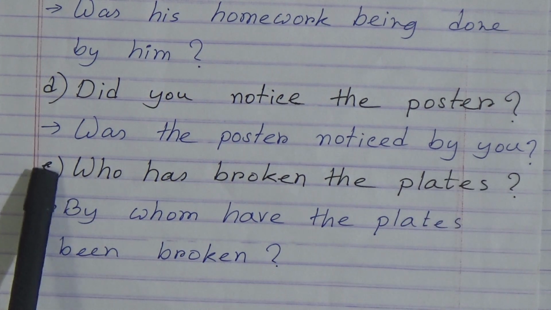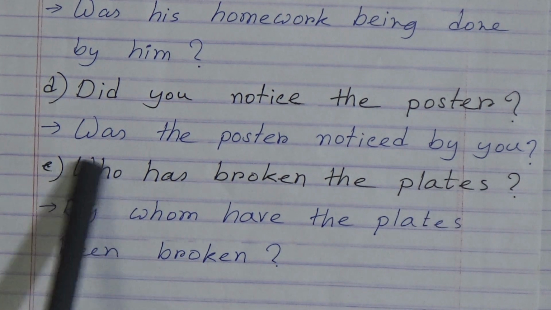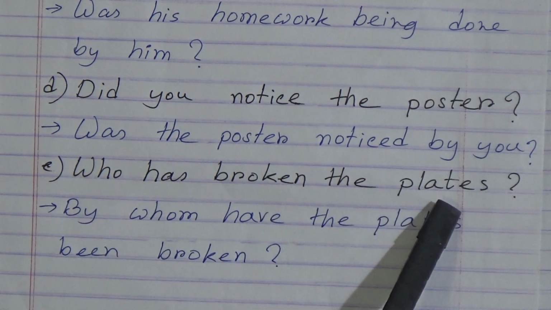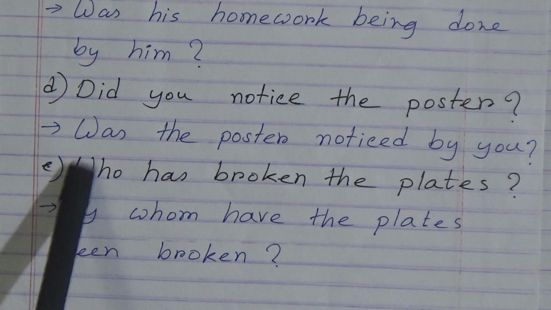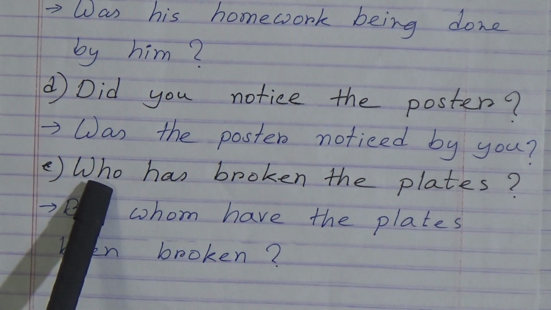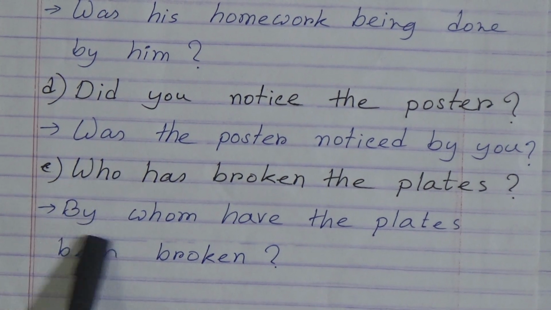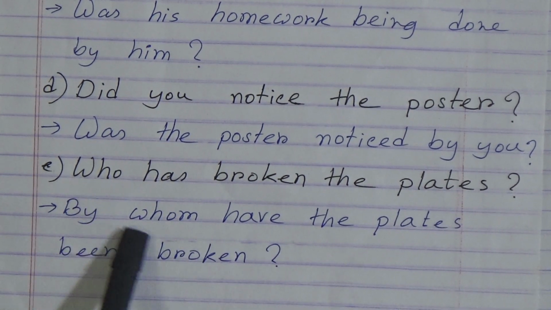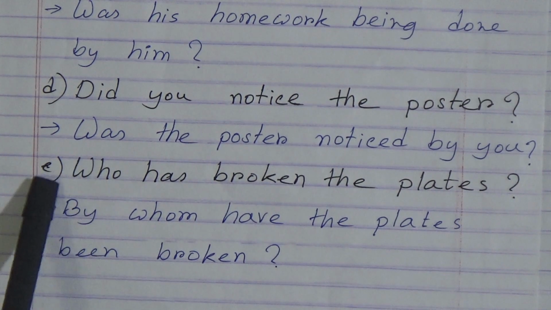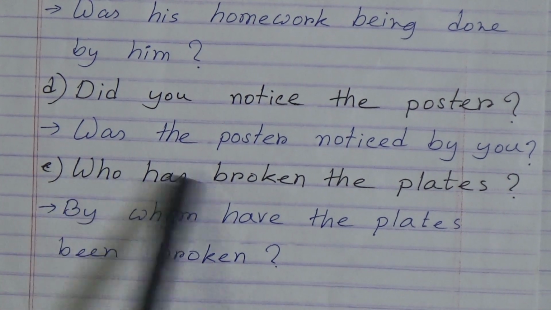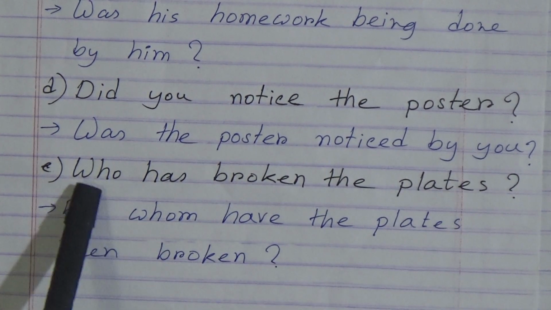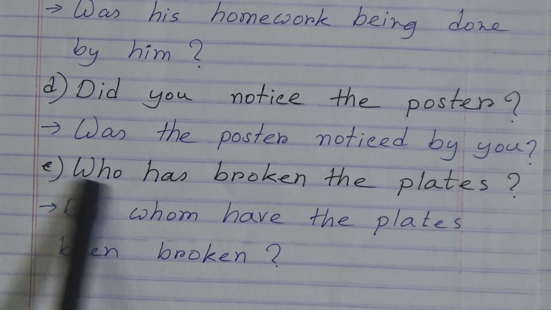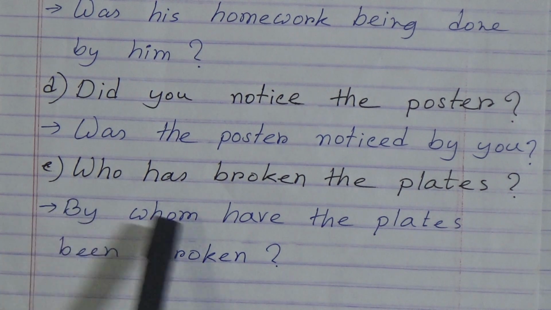Then number E. See, this starts with the WH word. Who has broken the plates? As it refers to a person, sometimes it will change. Here you have to write by whom. Okay, the WH word stays at the beginning usually, but as this refers to a person who has broken the plates, the action has been performed by this pronoun. So, by whom?